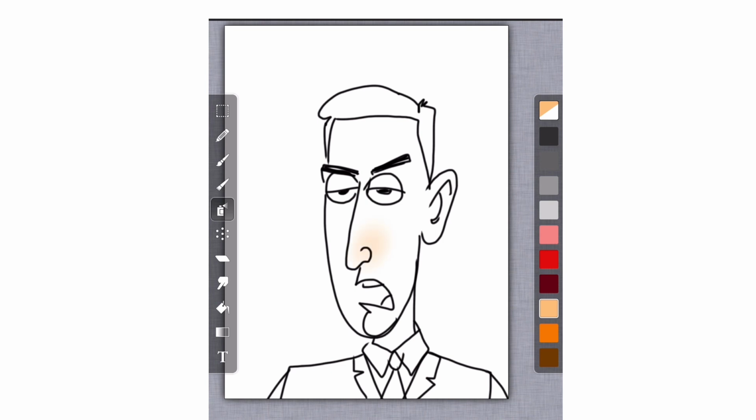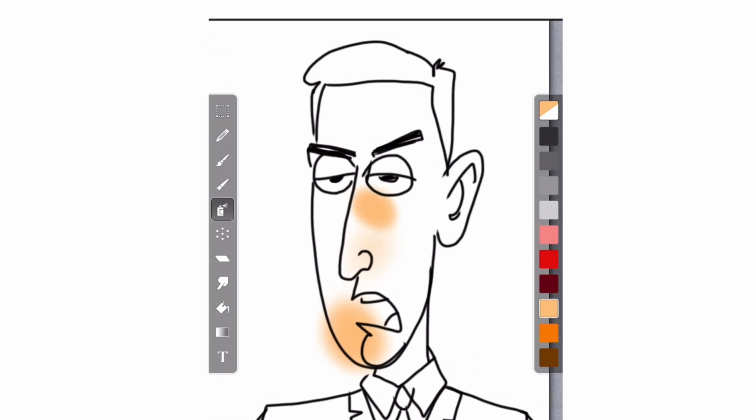I'm not going to do any shading, just flat coloring. And like I said, no matter what app you're using, I'm using the Art Studio app. It's a free app that you can get at the App Store if you're using an iPad, but you can also use any other drawing app. Photoshop, Illustrator, maybe not Illustrator, I'm not sure, but Photoshop for sure. We're just doing the flesh color for his face.